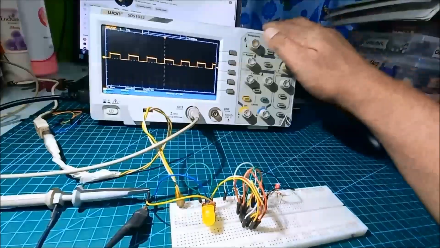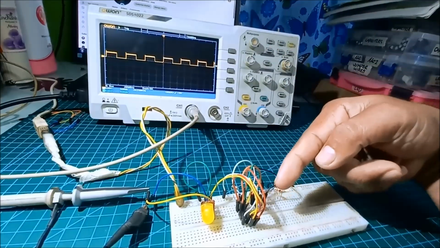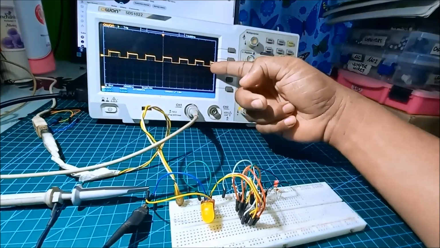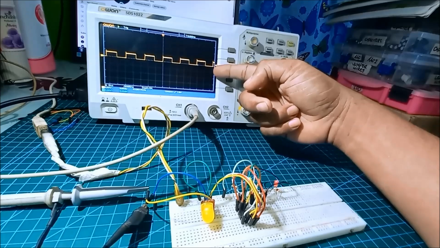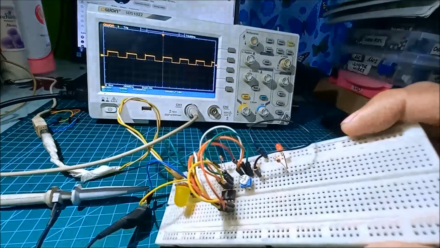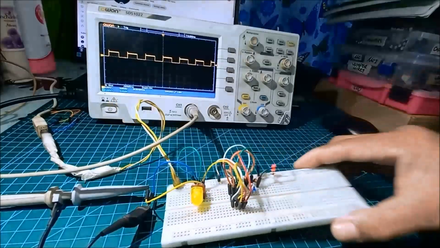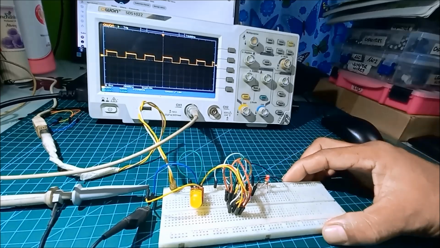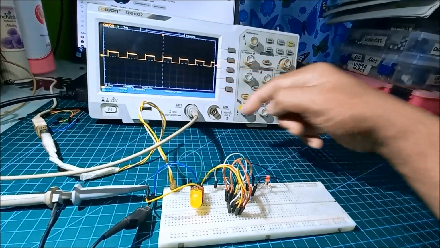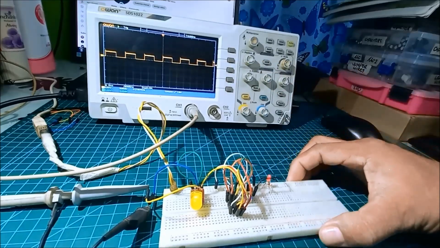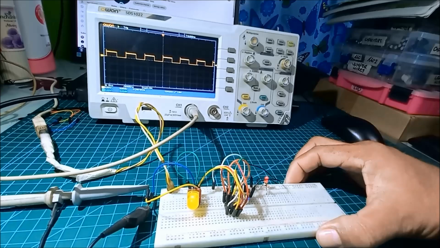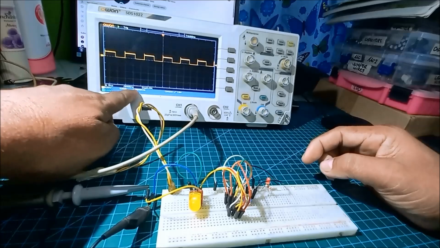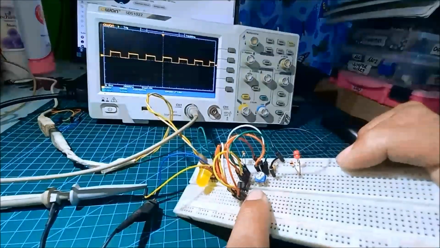That is the oscilloscope, to know the frequency of the oscillator. This is a square wave oscillator from 555 timer, generated by 555 timer. So we created an oscillator square wave from 555 timer, and then we're going to adjust the frequency by adjusting the potentiometer.